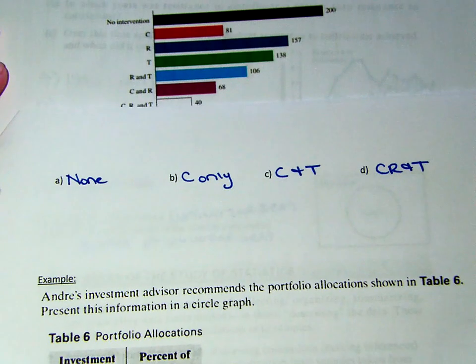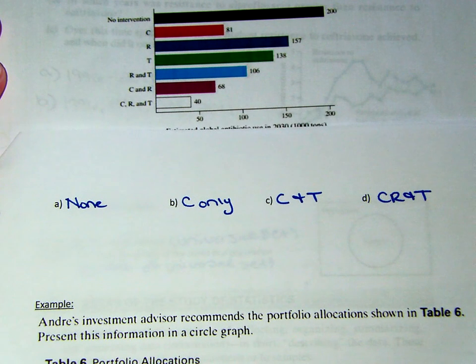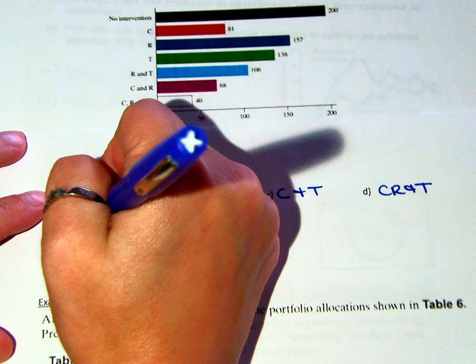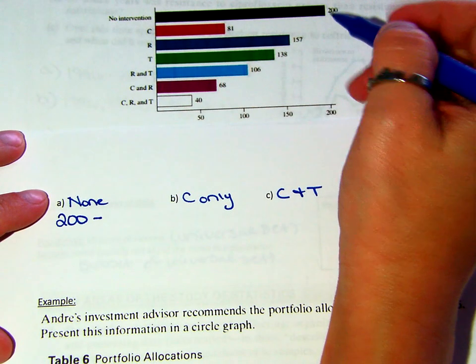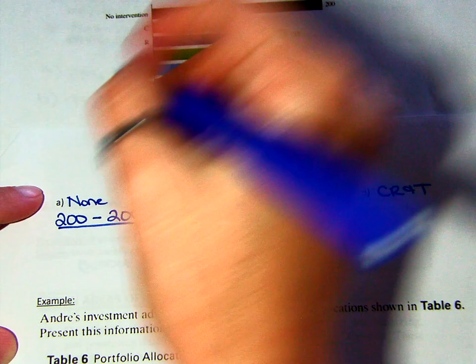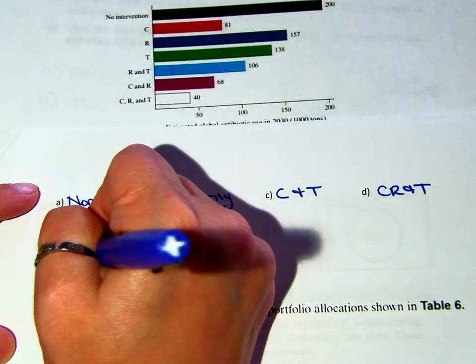And it says, to the nearest percent, what reduction is predicted under each of the following intervention strategies. And so what we're doing is we're going to take the starting amount, which is, if no interventions are taken, it's 200,000. So that is the starting amount we're going to have. And I'm just going to say 200 and keep it short. So if there's no interventions, we're going to subtract whatever the final is, which in this case is 200. This one looks a little bit weird because nothing's really going to happen in this case. And it's all over 200. That gives us a 0% reduction.